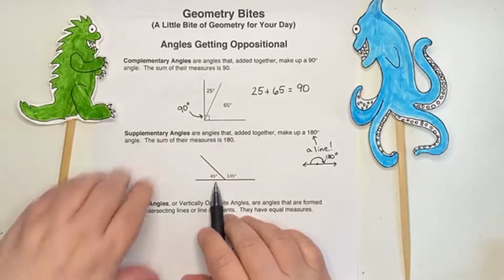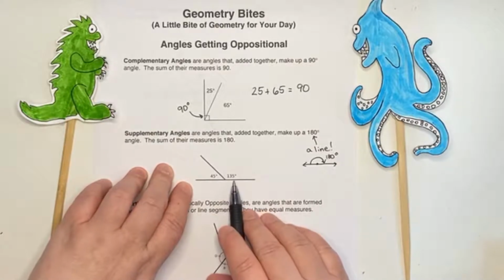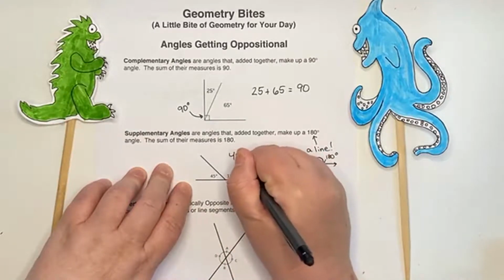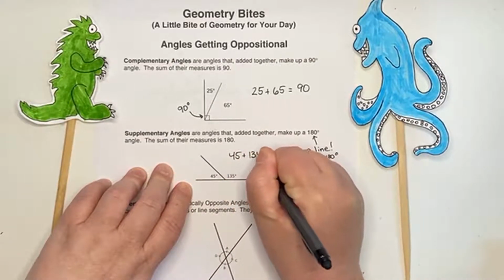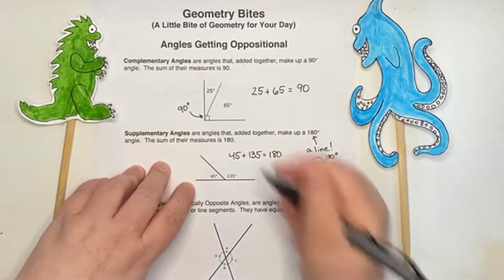So you can see that in our example, I've got a 45-degree angle and a 135-degree angle. And if you add them together, 45 plus 135 equals 180. Isn't that awesome? Here, I'll put a box around it.